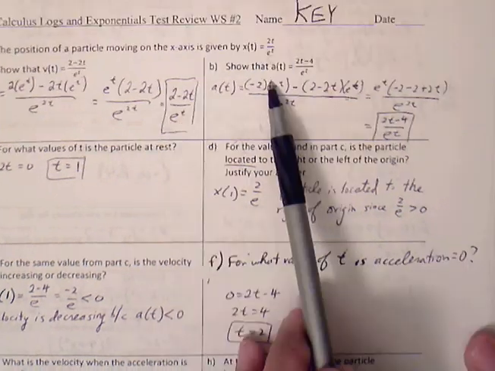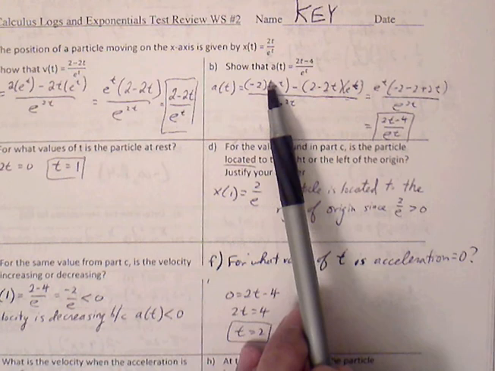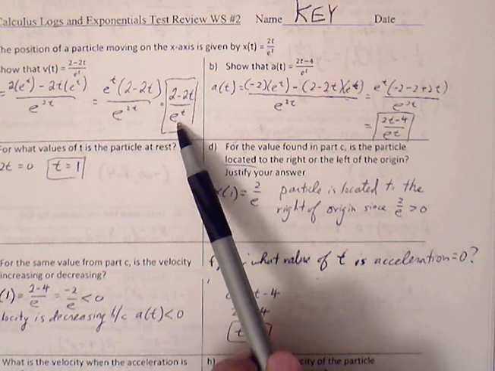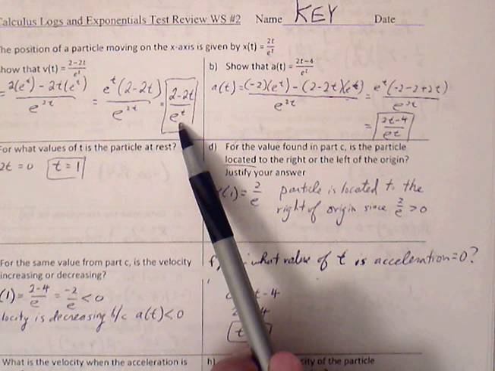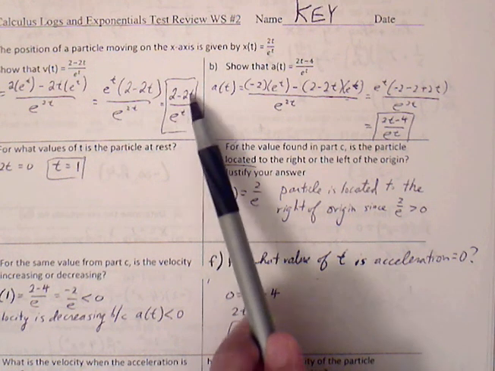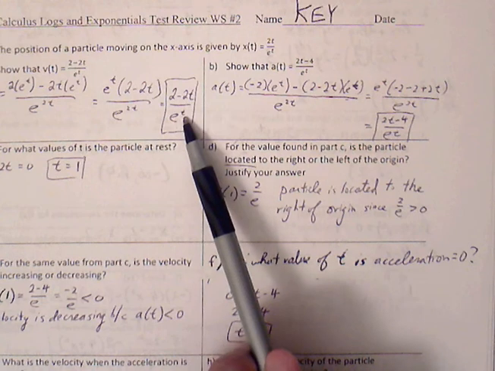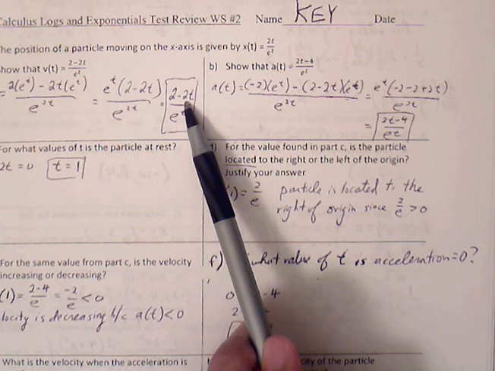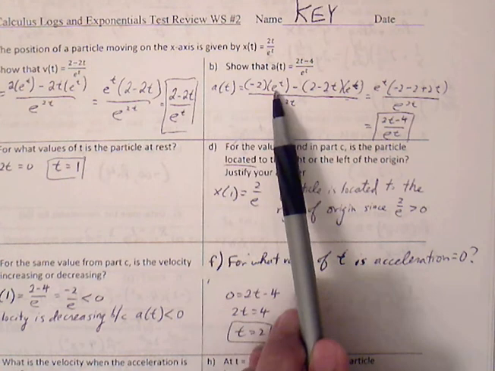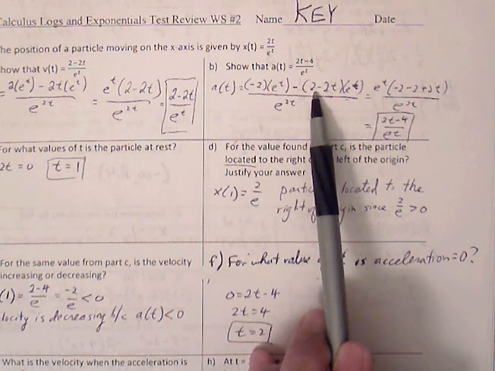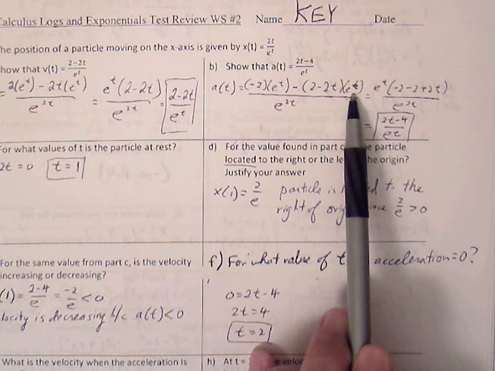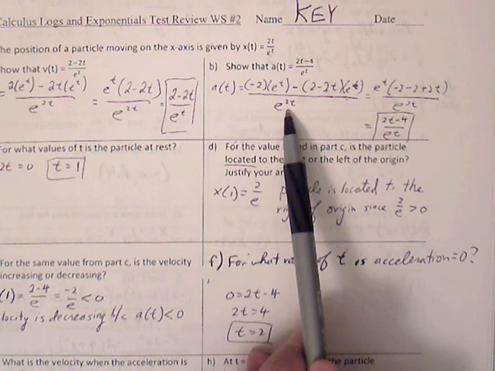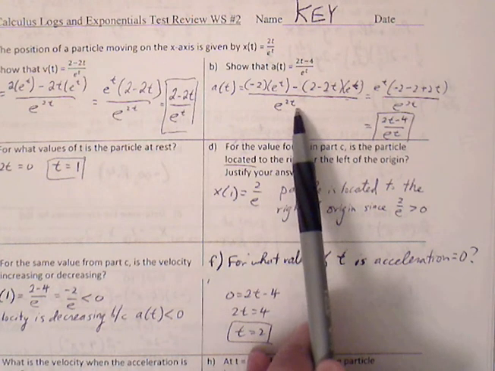Okay, part B, show that our acceleration is 2t minus 4 over e to the t. So again, let's look at our velocity function and see what rule we can use to get to the acceleration function. Again, numerator and denominator, so we have to go through quotient rule. The derivative of 2 minus 2t is negative 2 times the denominator, minus the numerator times the denominator's derivative. e to the t's derivative is simply e to the t, all over the denominator squared. So again, e to the 2t.